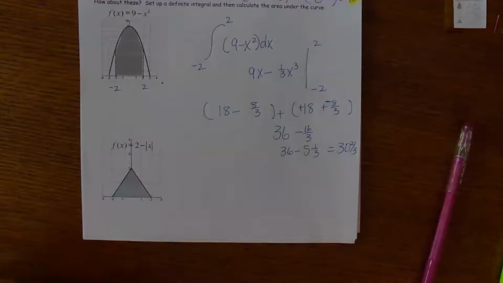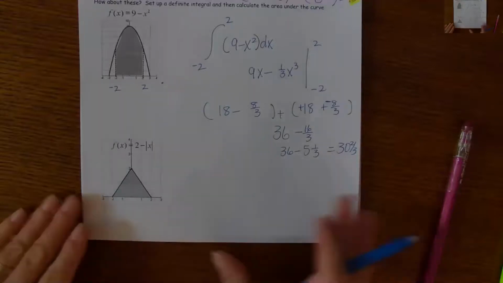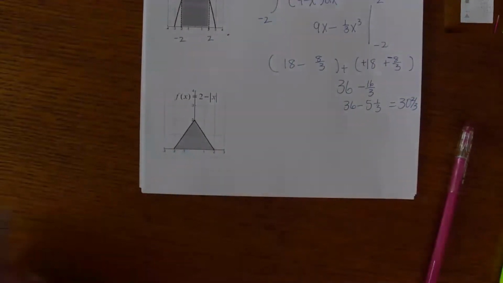Does this make sense? Now you have the choice. When you look at something, you're going to decide calculus or geometry. If you're given an absolute value function right here, what's easier, calculus or geometry? Come on, guys. What shape will absolute value always give you?